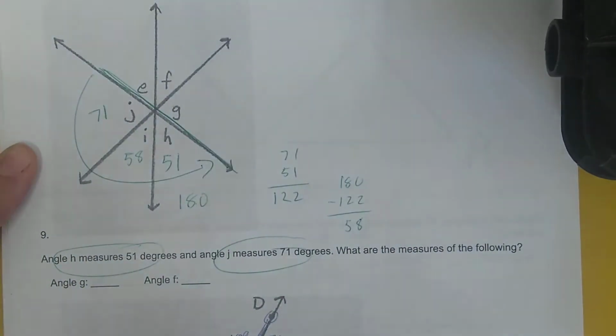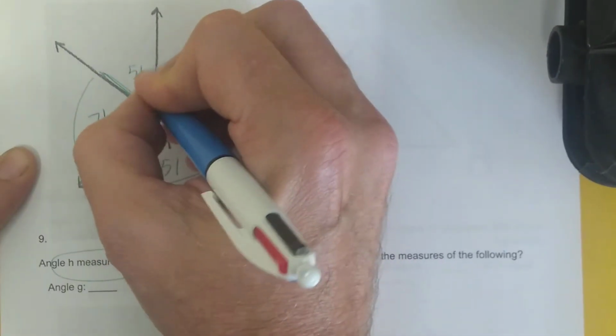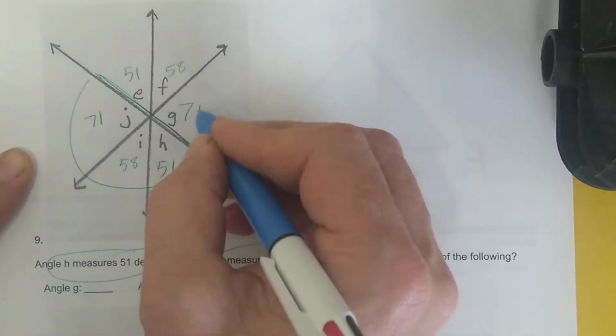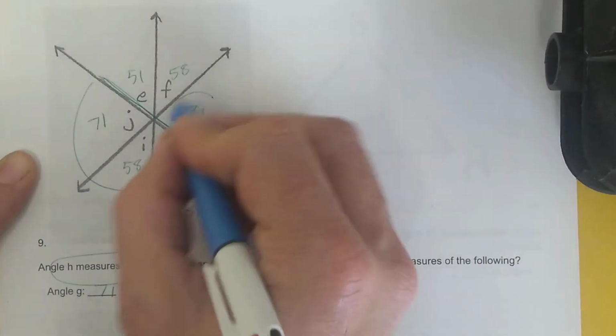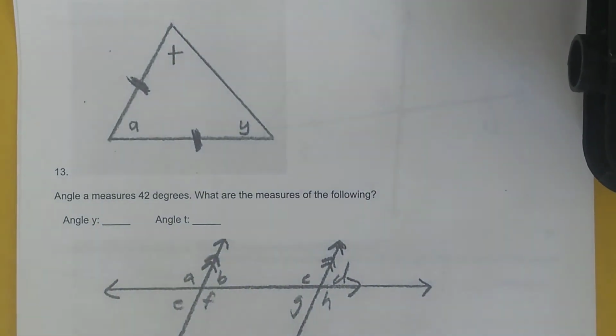All the other angles are easy now. This one's vertical, it's 58. This one's vertical, it's 51. That one's vertical, it's 71. This is asking for G. I didn't need to find all of those, but G is 71. It's right there, and F is 58. It's right there. Okay, next one.